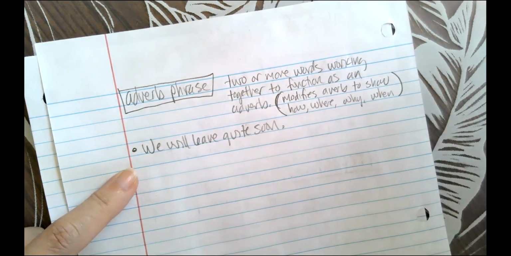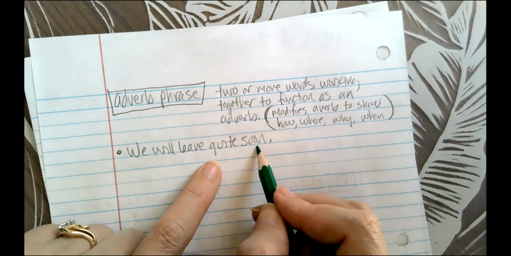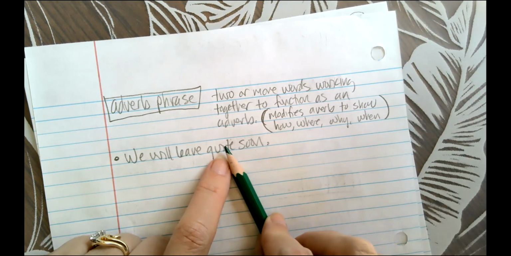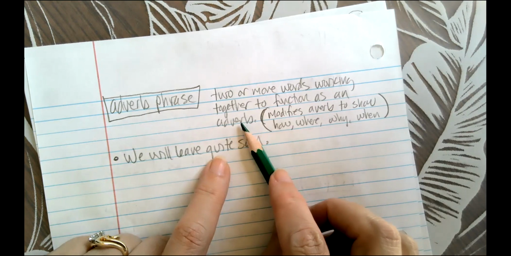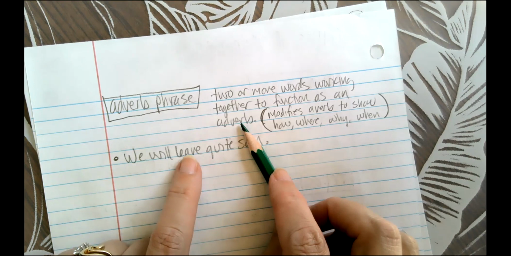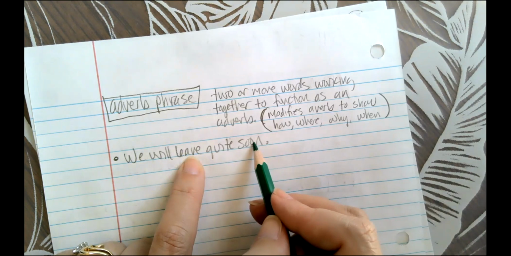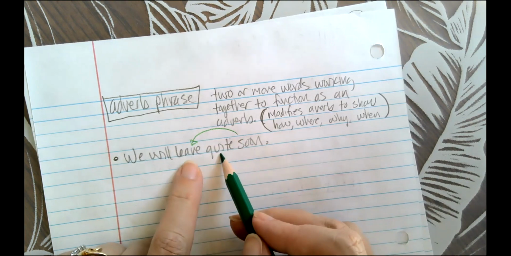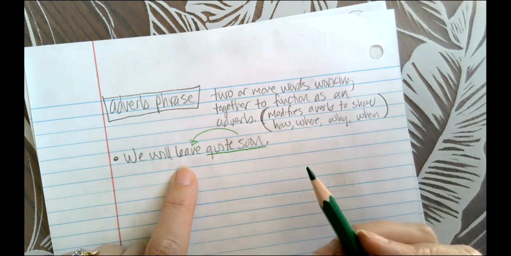Okay. The adverb phrase here, we are using green, right? Yep. Quite soon. Well, wait a minute. If these two words are working together to function as an adverb, do you remember that an adverb tells us more information about a verb? So what's our verb? Our verb is leave, right? And quite soon gives us more information about leave. So we're going to draw an arrow from quite soon to leave. Quite soon is our adverb phrase.